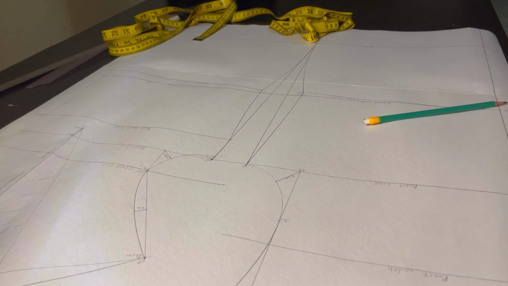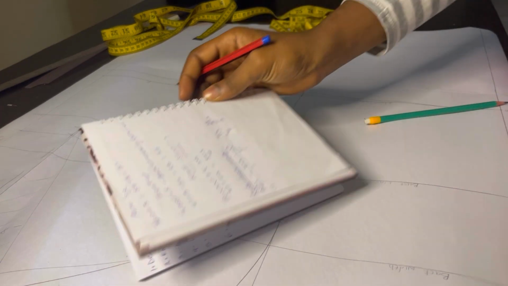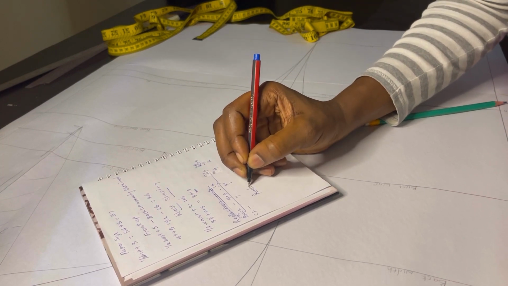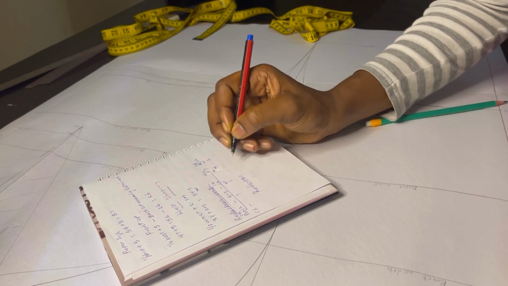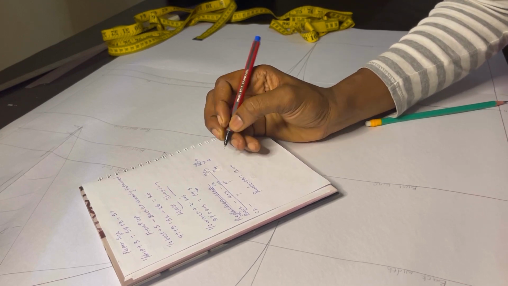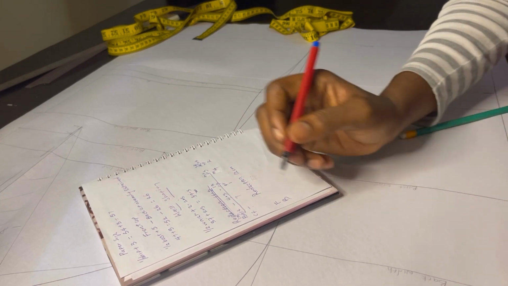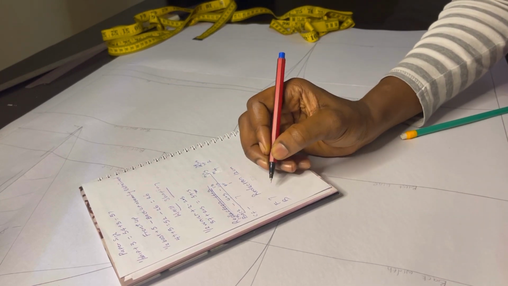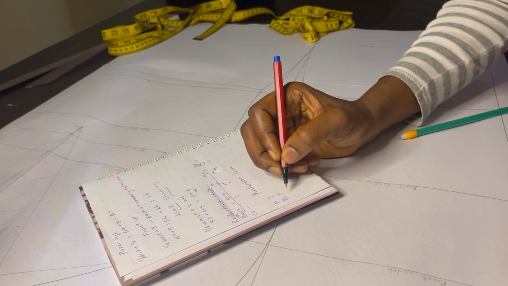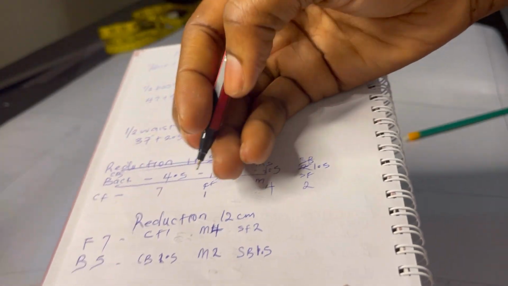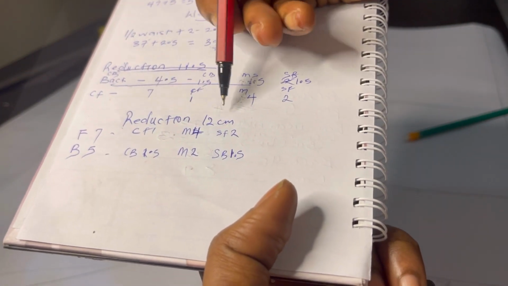So my reduction is 12 centimeters. I'm going to share it between the front and the back. I'll give 7 to the front and 5 to the back. So I've shared this reduction.